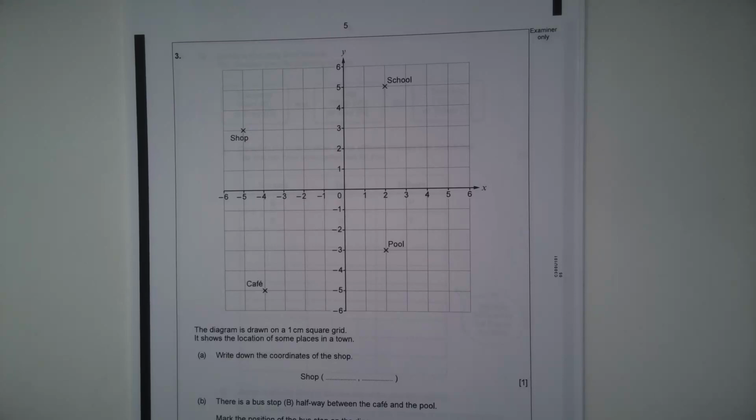Question 3. The diagram is drawn on a 1 centimetre square grid. It shows the location of some places in a town. Part A. Write down the coordinates of the shop.